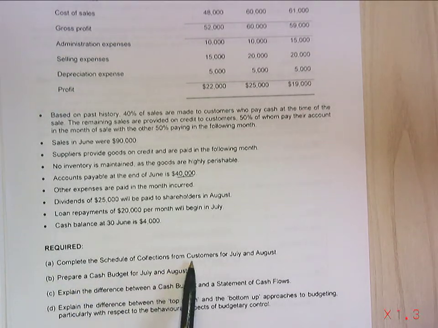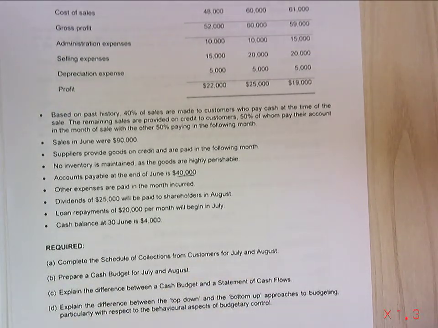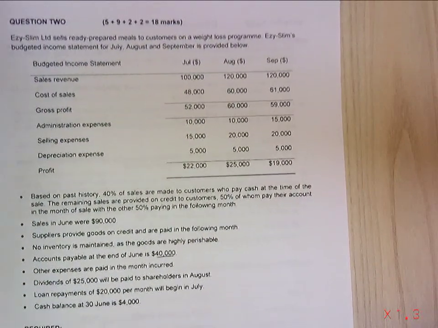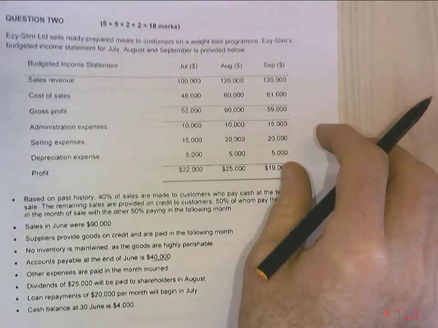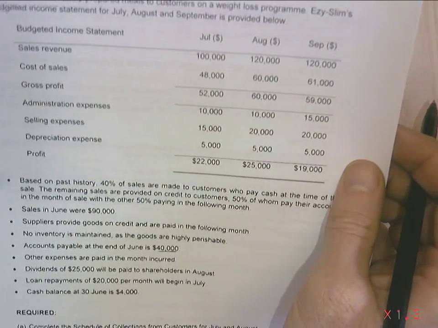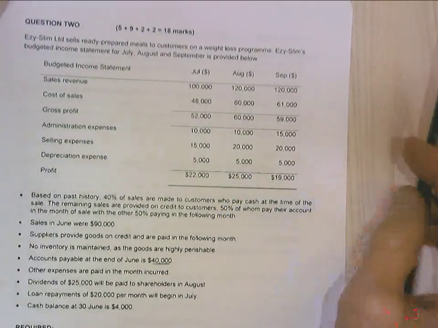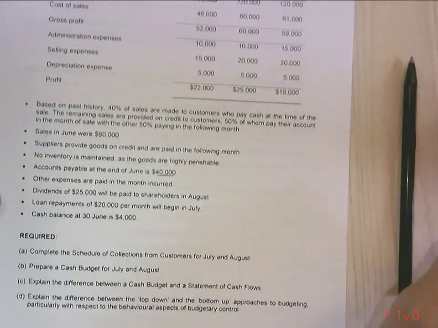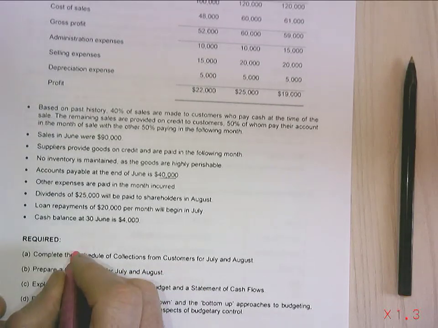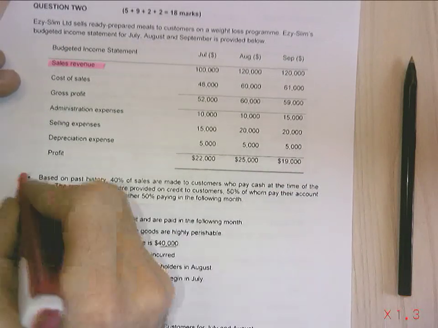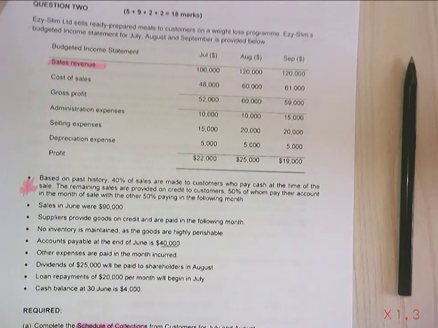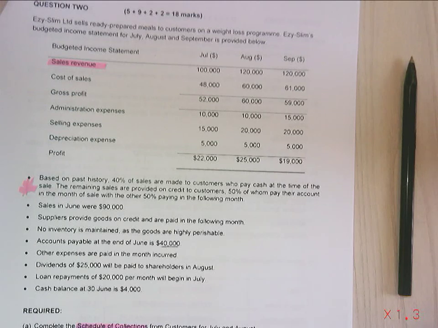Now it actually asked me two things. It says complete a schedule of collections from the customers for July and August. You will have to complete a schedule of collections. But first things first, what we need to do is pick out the information that we require in order to complete our schedule of collections. So first things first, we're doing a schedule of collections. So that is based around my sales revenue, and it's based around the information that's in my first point about my sales.